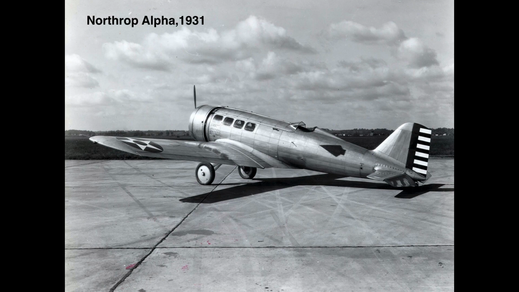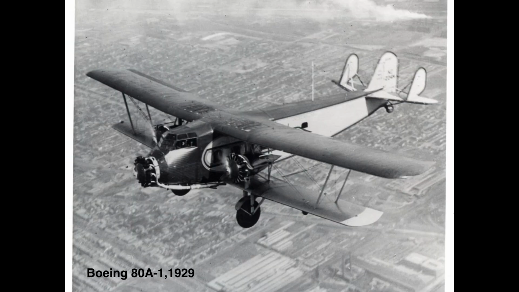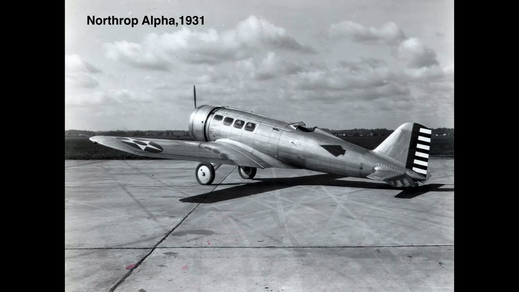This one's a little different. They've in fact removed some of the fairings over the wheels, but it still is a great distinction from, if we go back, something like this. Now, in terms of how long, this is basically happening at the same time. This is 1929 and this is 1931. These are basically happening at the same time.